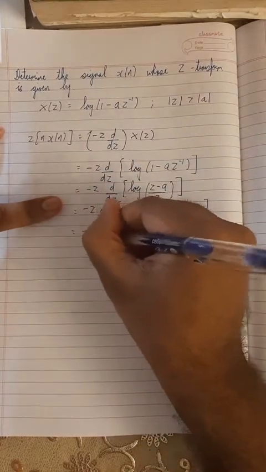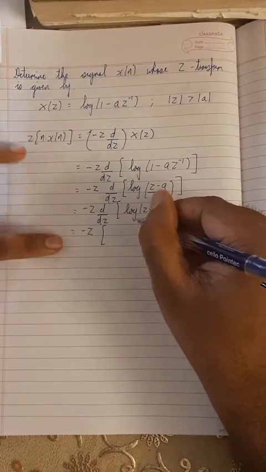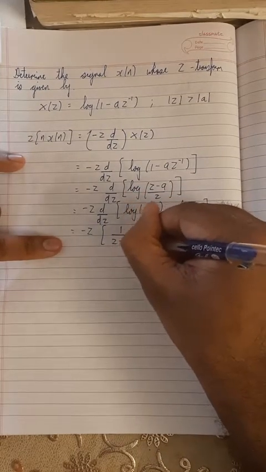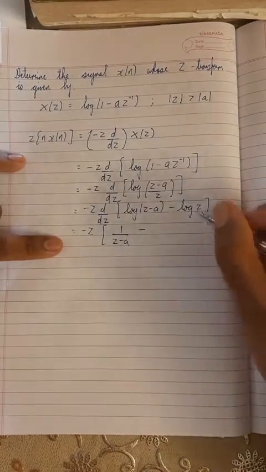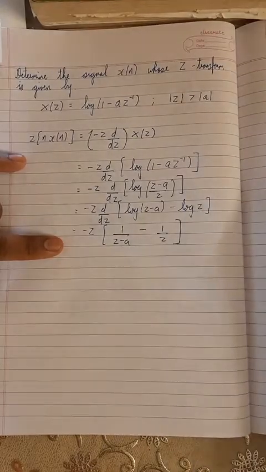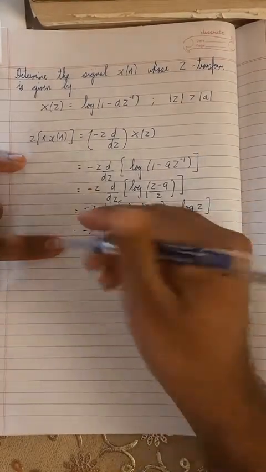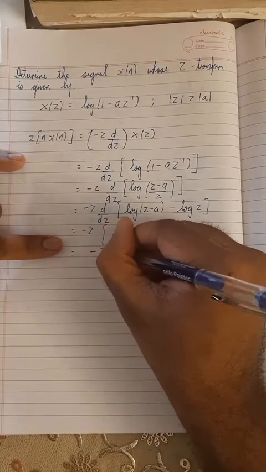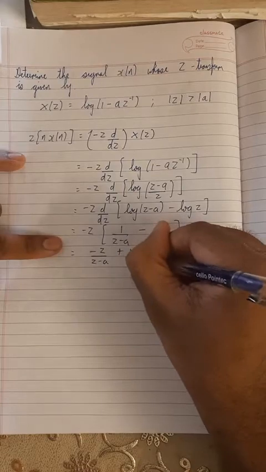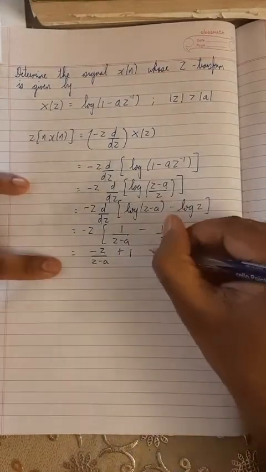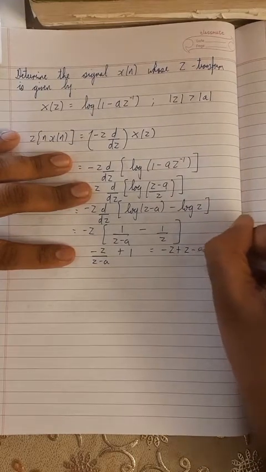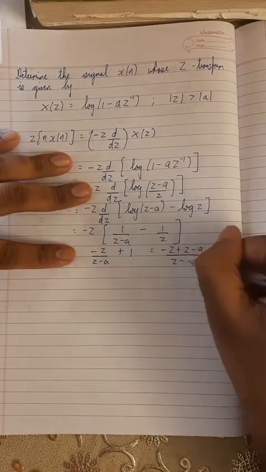So this is minus z into, the differentiation of log z minus a is 1 by z minus a, minus the differentiation of log z, which is 1 by z. Now I will multiply z inside, so this becomes minus z by z minus a plus 1, or minus z plus z minus a by z minus a.